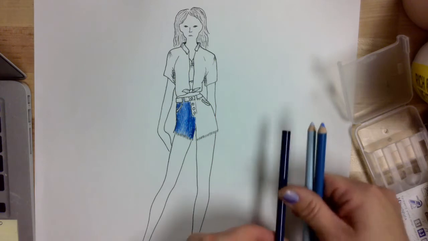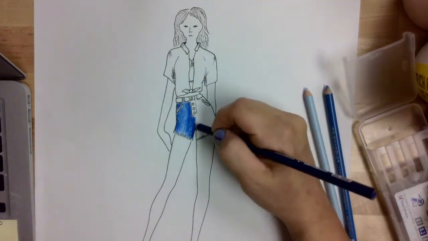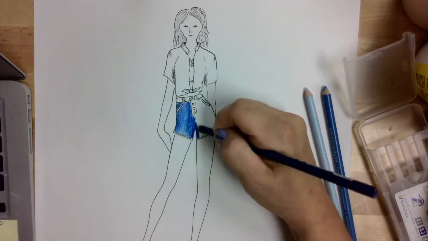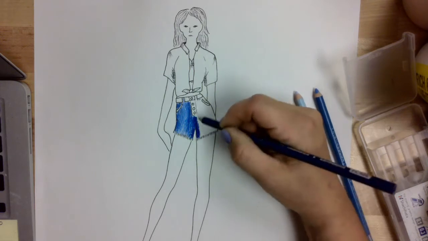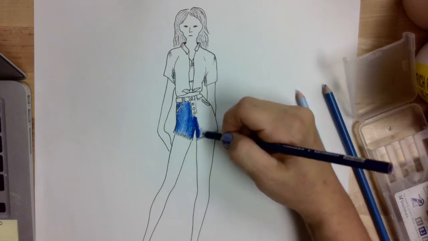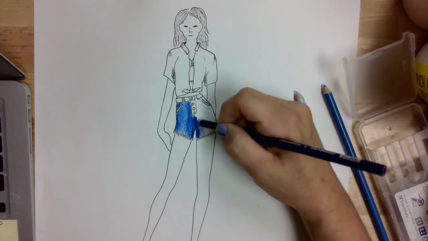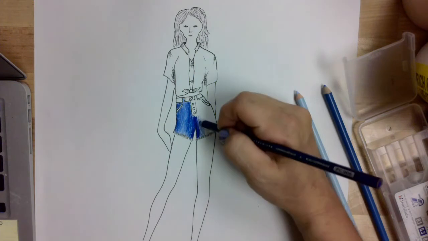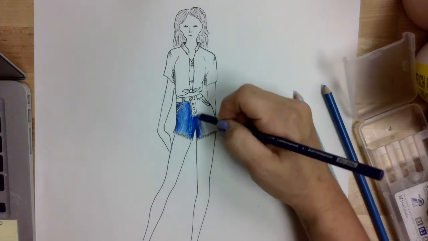One thing that's important with colored pencil is the amount of pressure that you apply. If I use my colored pencil and I press hard, I'm going to get a darker, bolder color. If I use my colored pencil and I press lighter, you're going to see that my color changes to a lighter, less bold color. So one of the things I'm going to look for is the pressure that you use to apply your colored pencil.